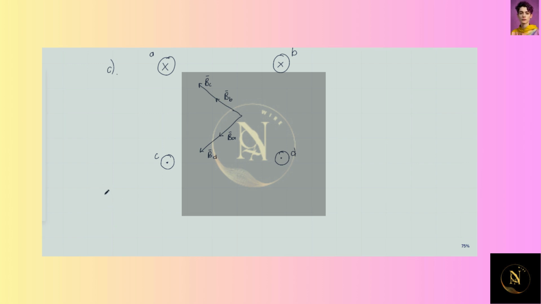So in part C, we can label the currents as in the diagram A, B, C, and D. The magnetic field due to C and B are additive, as well as the magnetic fields due to A and D. And so this tells us that the resultant magnetic field is to the left, and the angles are both 45 degrees.